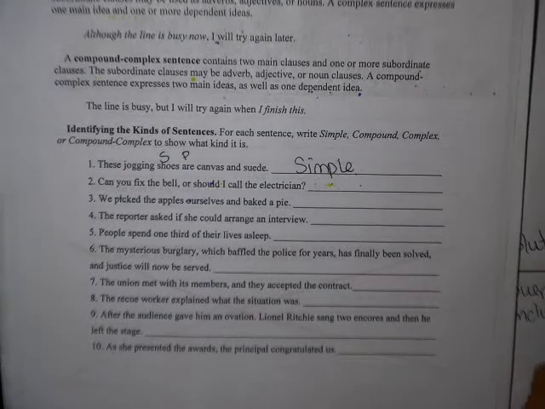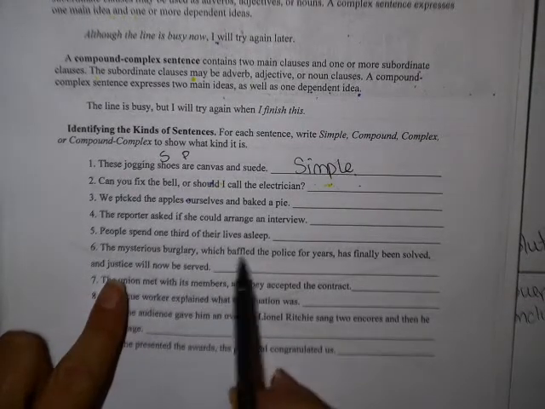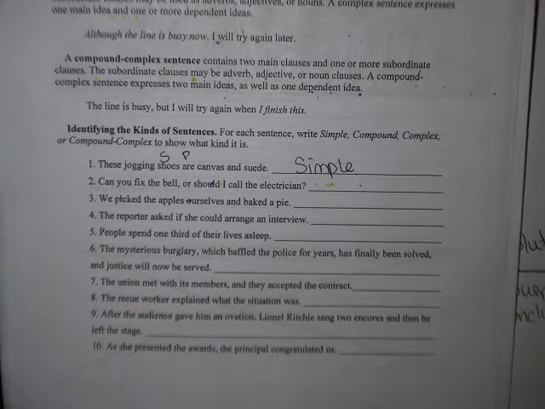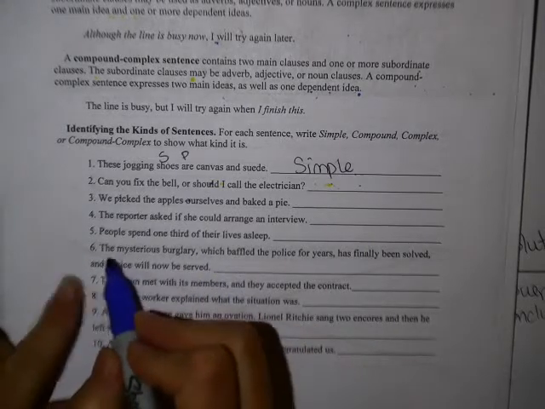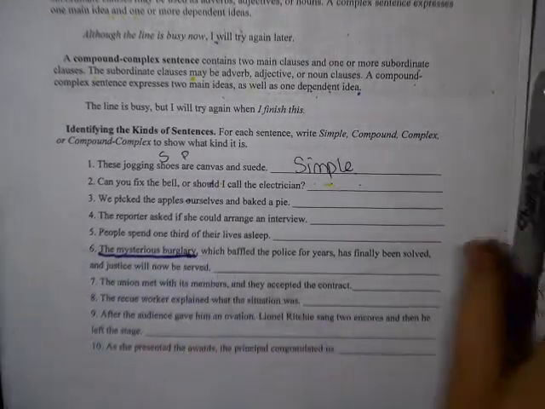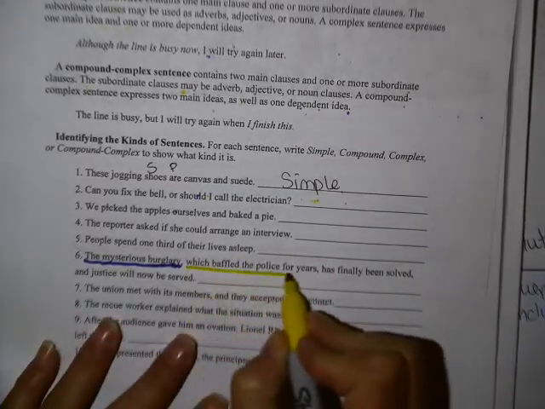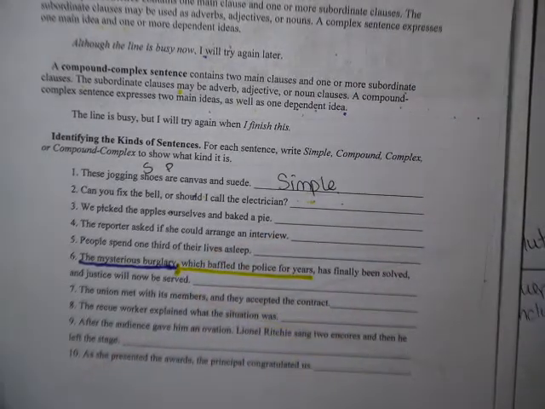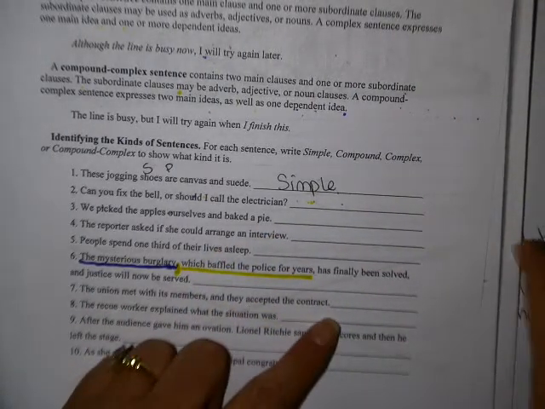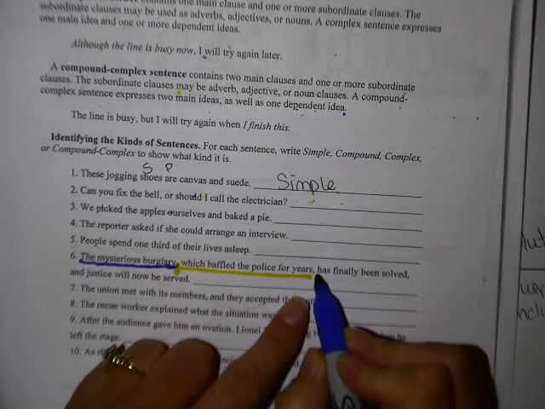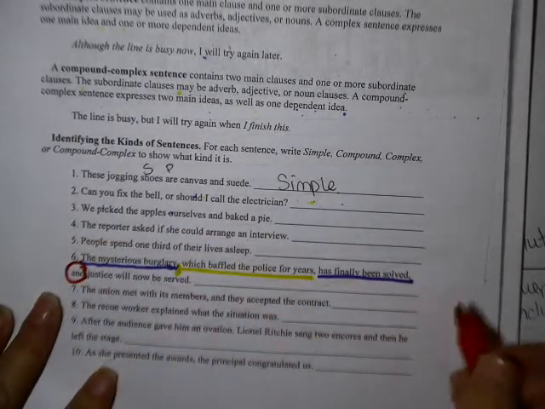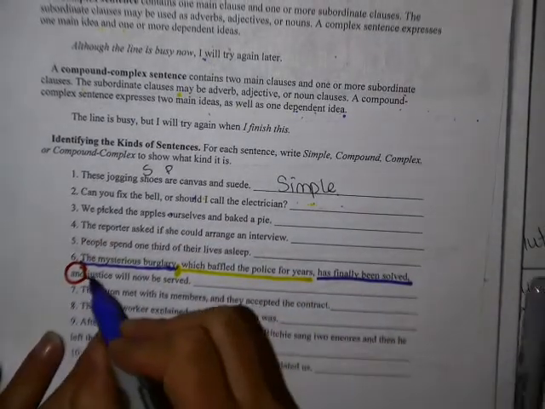Okay. Then down here we have the mysterious burglary, which baffled the police for years, has been solved and justice will now be served. We have a mama sentence followed by a baby sentence. So we have a baby, comma, mama. I'm going to highlight that, make it bigger, comma, mama. And then we have our fanboys, and then another mama sentence.